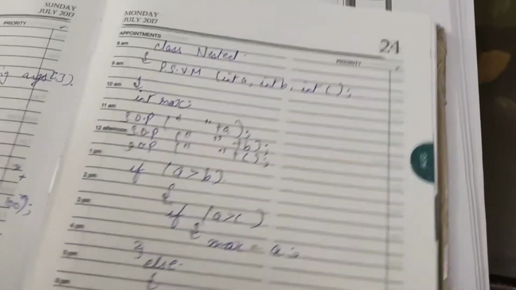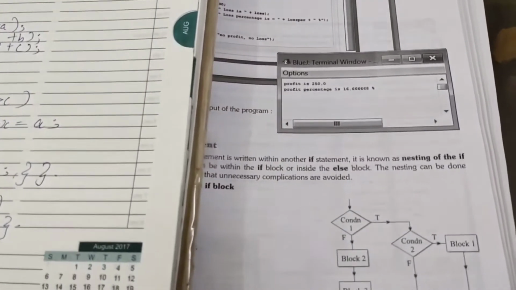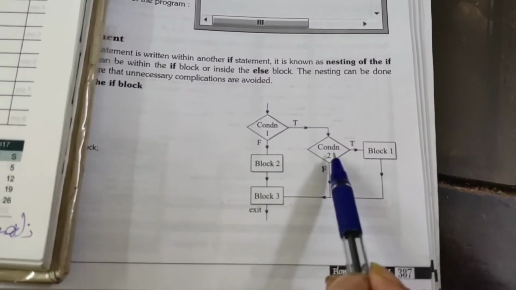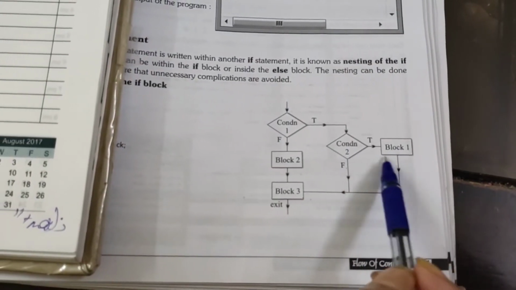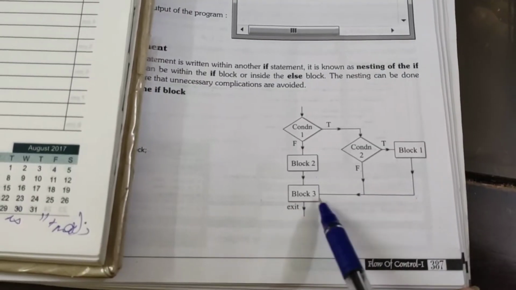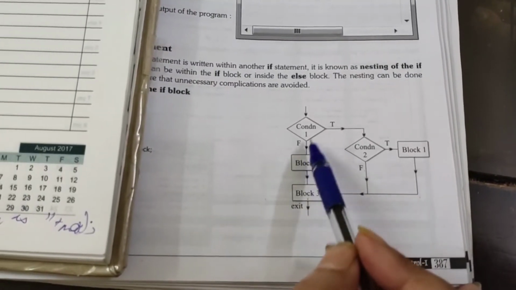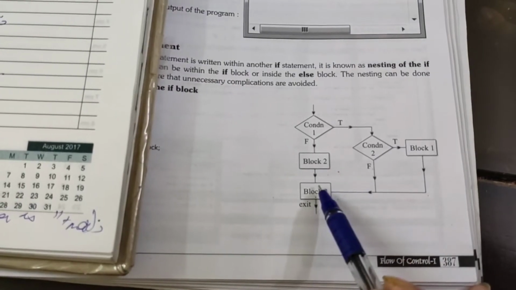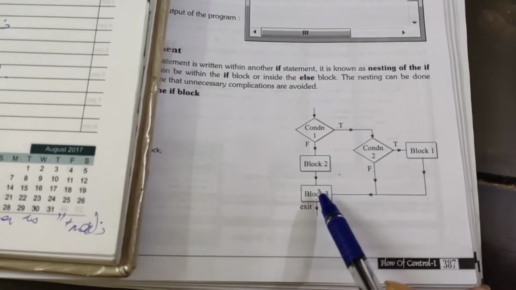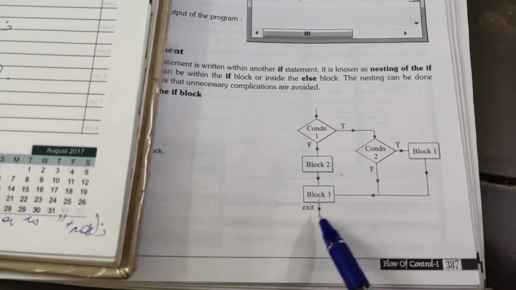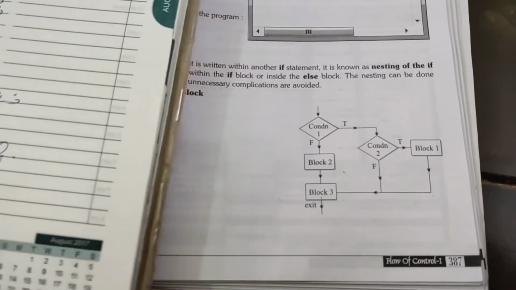Now in the nested if statement, as we learned with the help of the diagram, if the condition is true, then the second condition is checked and then the block is executed. Otherwise it will exit from the block. Then if the condition is false, then another block is executed and then it will display the output and get out of the statement.